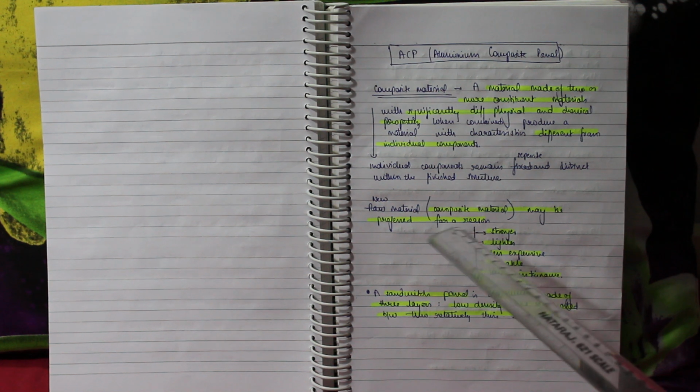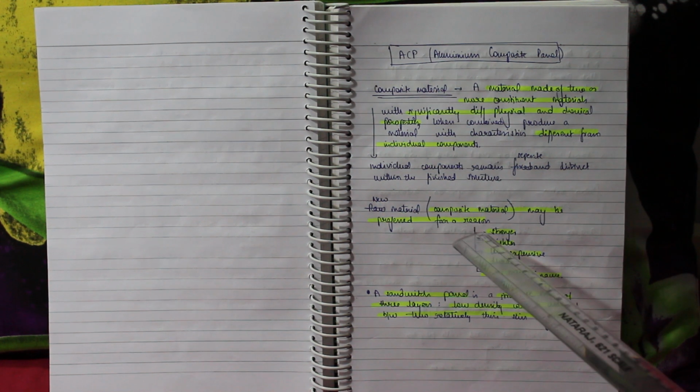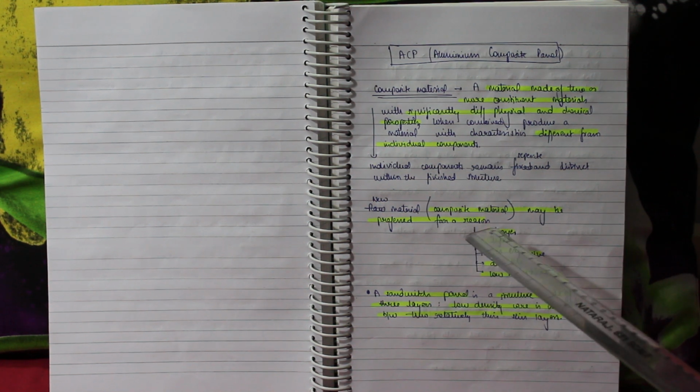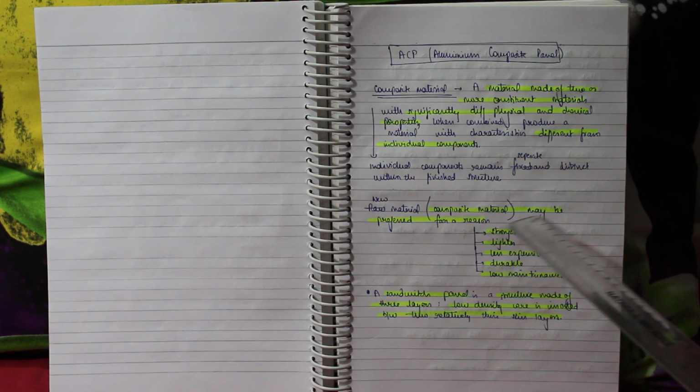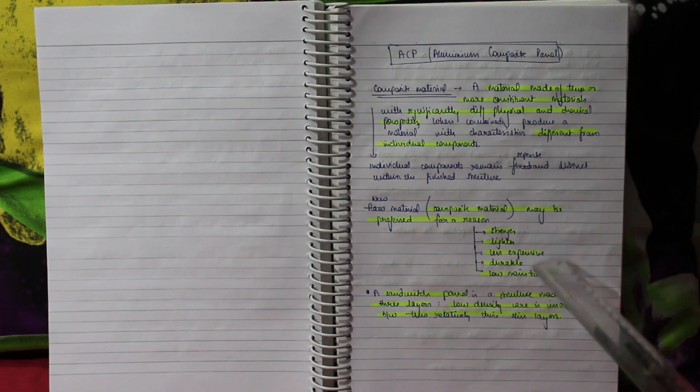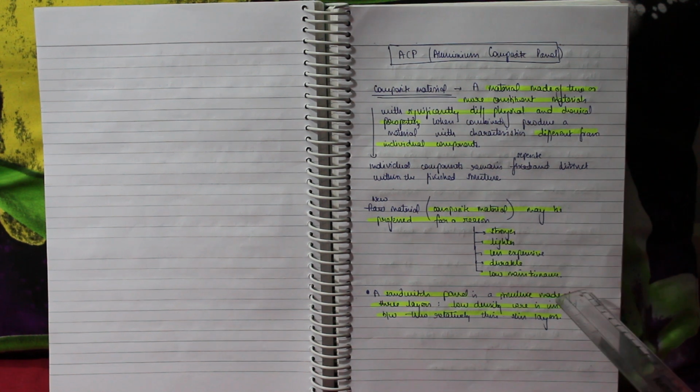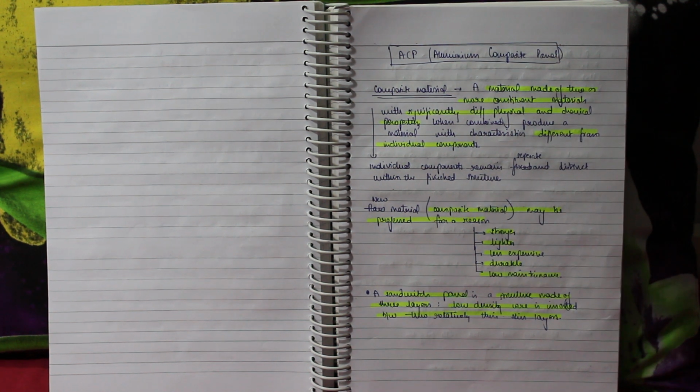So let's talk about the use of putting on this composite material. First of all, they are stronger, lighter, less expensive, durable, and they require low maintenance. This is quite easy, you can understand it.